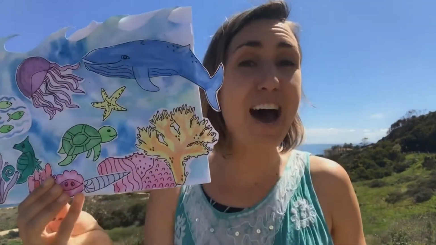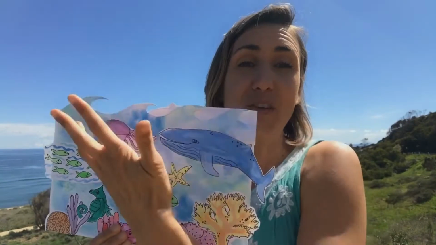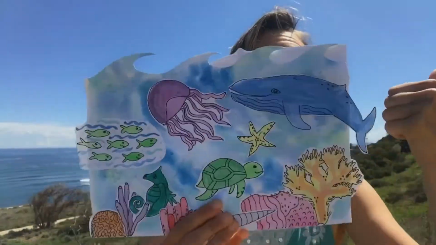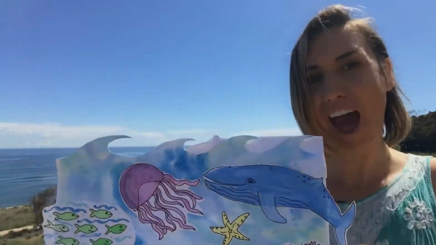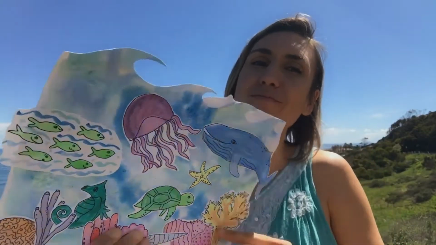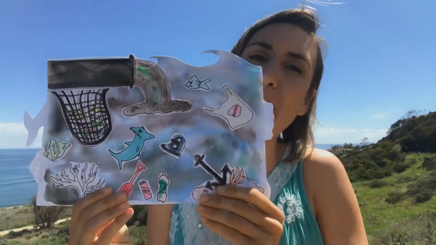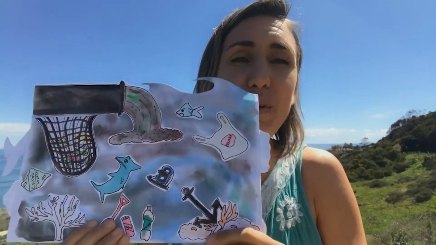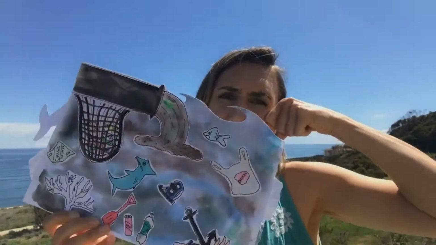We're going to be creating two ocean scenes today. One is going to be a vibrant, healthy ocean full of happy plants and animals and lots of color. Oh yeah, look at those happy plants and animals. That's the kind of ocean I want to see. The other one is the ocean if it's polluted. Oh, that's just terrible. Look at all that trash.